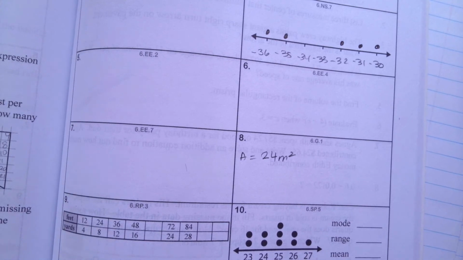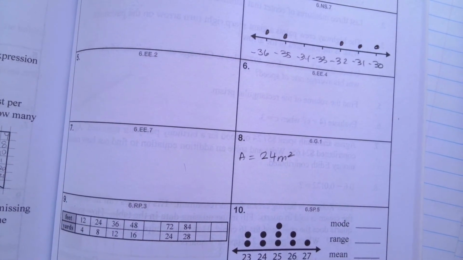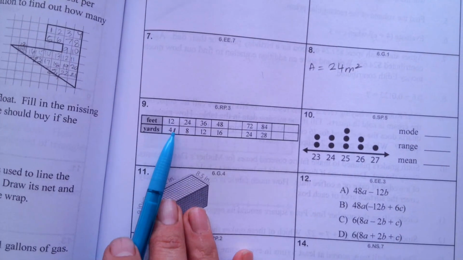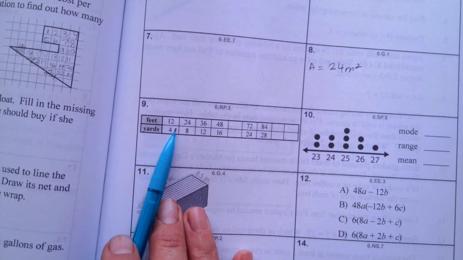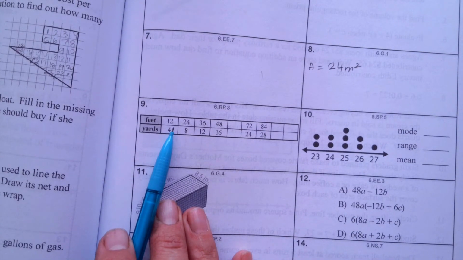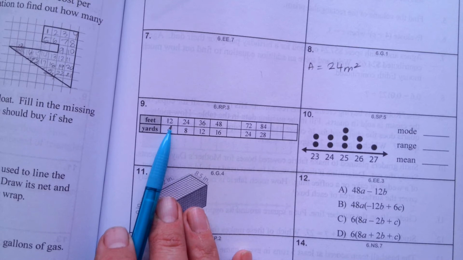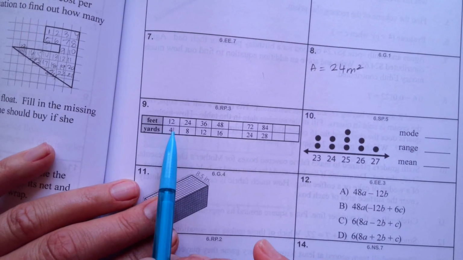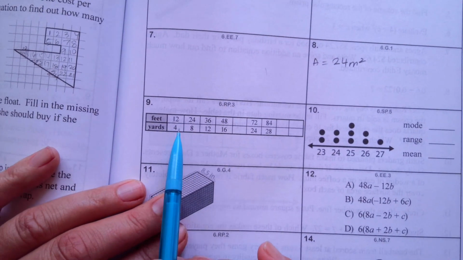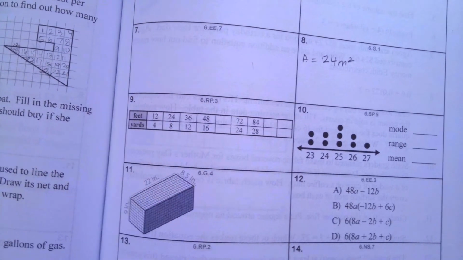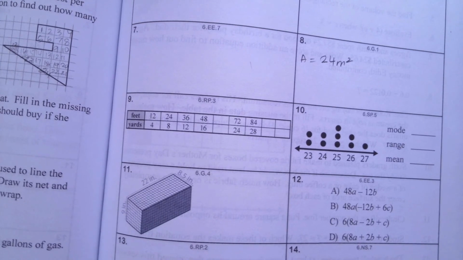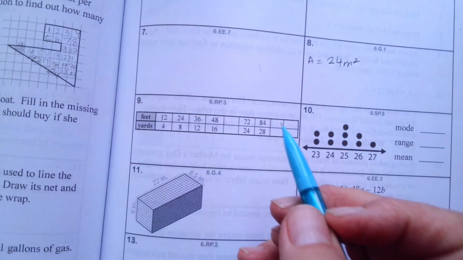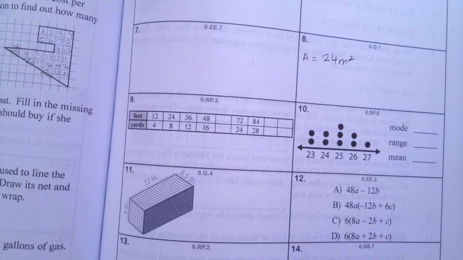Okay, next one is Marley wants to tie 12-foot long streamers to a parade float. Fill in the missing data to find out how many yards of streamer she should buy if she needs 108 feet. So basically we're going to look at the pattern. How is this changing? Is it going up by a certain number? Yeah, it's going up by 12. So then you're going to go 12, 24, 36, 48. What should go here? We're going to count up 12 from there.